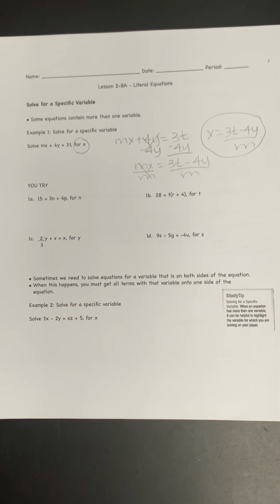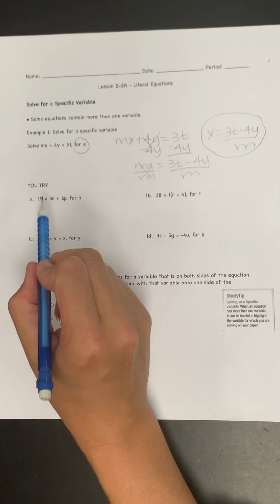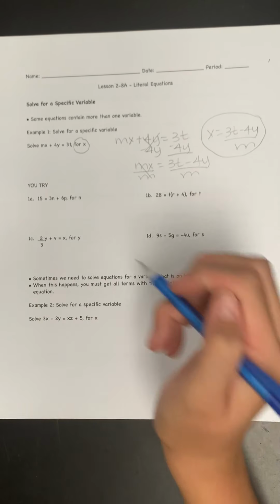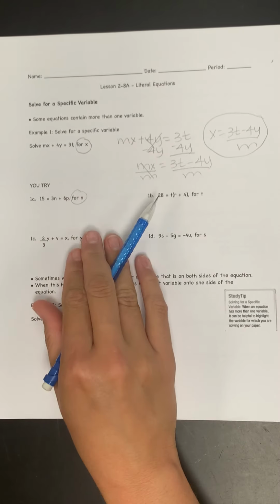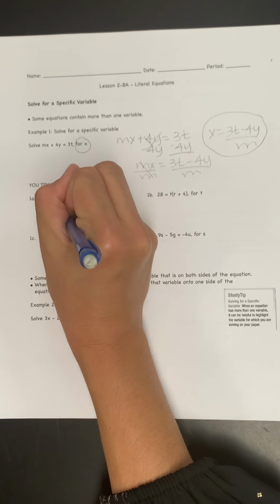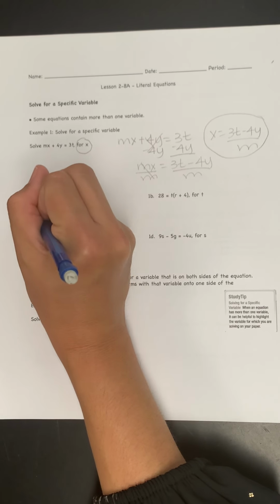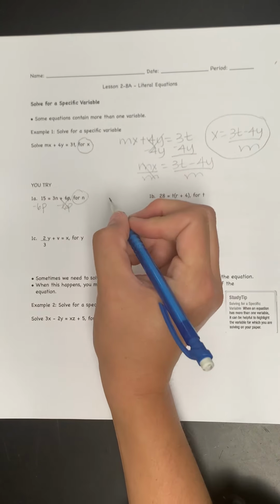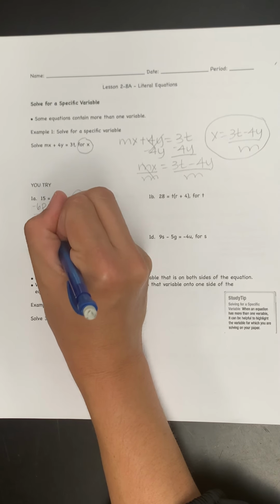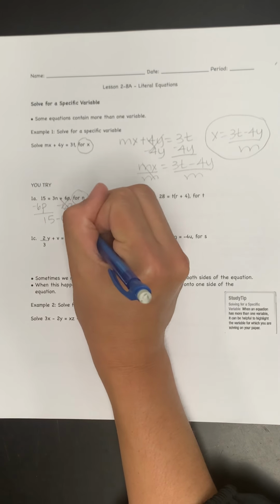Okay, let's look at 1a, and we'll do 1a and then probably one other problem from here. Same idea. This time though, I'm going to solve for n. I'm going to first get the term with n all by itself. So now I'm left with 15 minus 6p equals 3n.